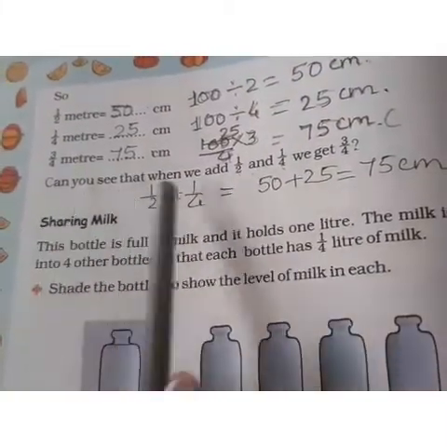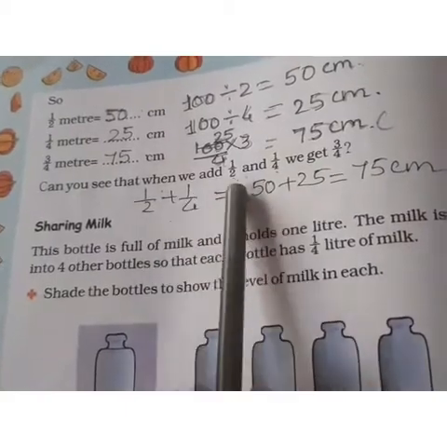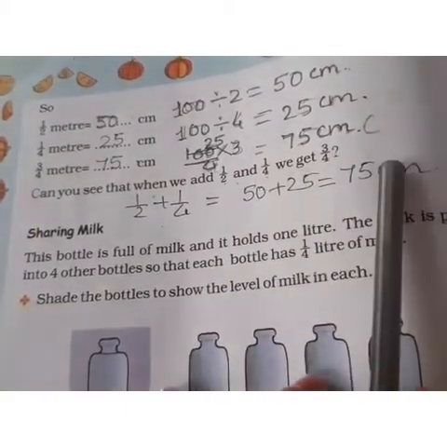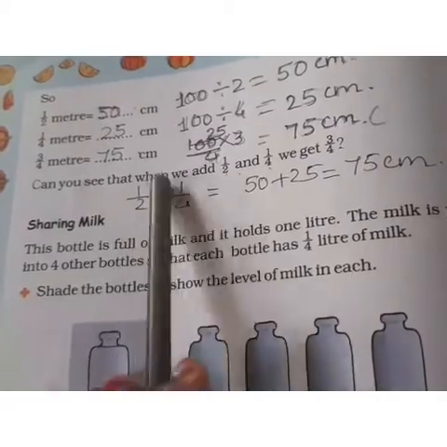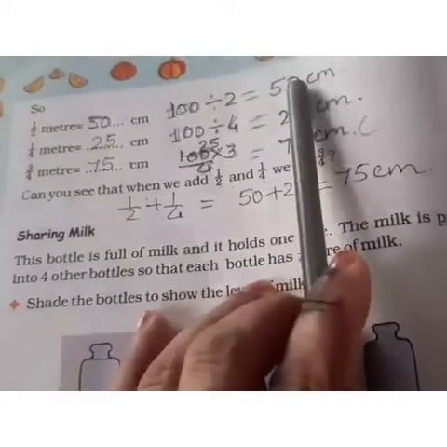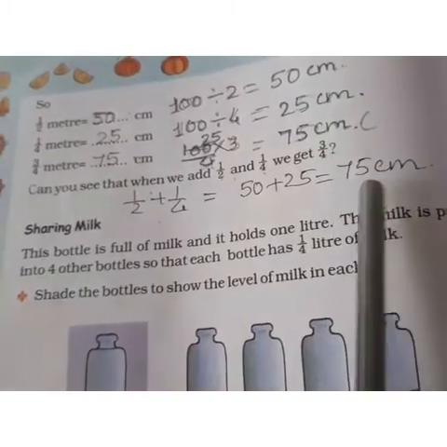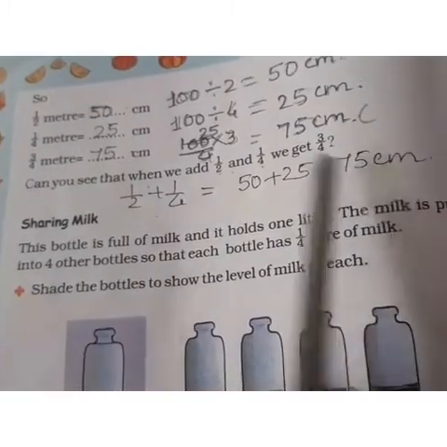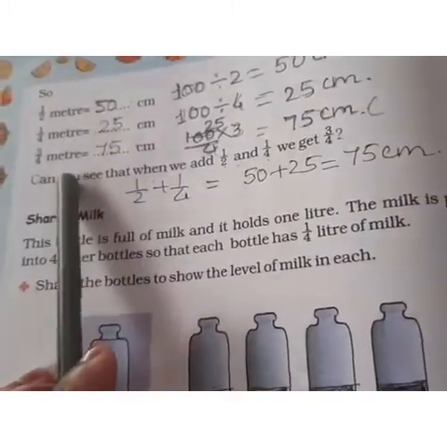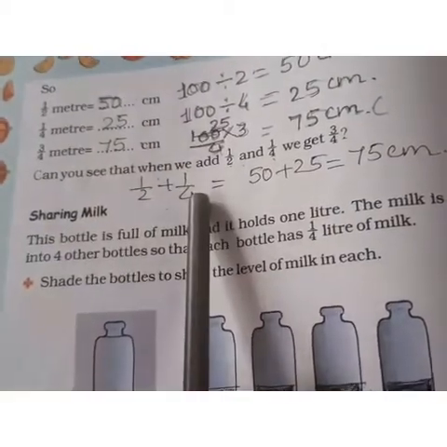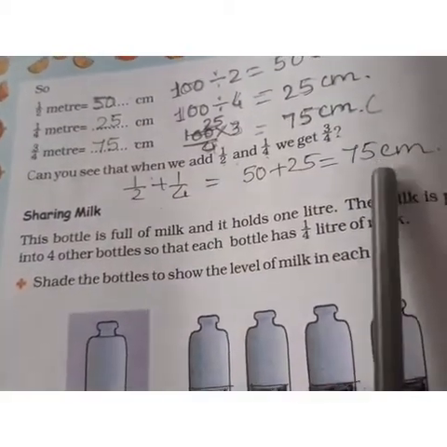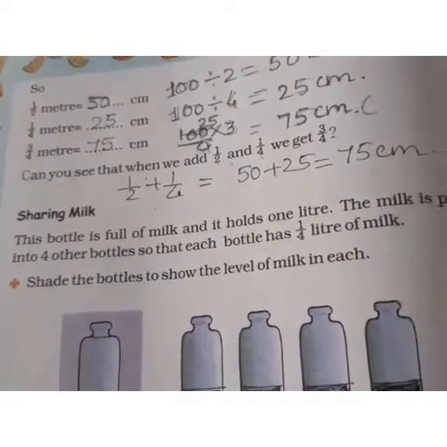Now can you see that when we add ½ and 1/4 we get 3/4. Yes, 1/2 plus 1/4, that is 1/2 is your 50 centimeters and 1/4 is your 25 centimeters, that is equal to 75 centimeters. And this measurement is our 3/4 measurement. मतलब ½ और 1/4 को अगर ऐड करते हैं तो हमको 3/4 का वैल्यू मिलता है.